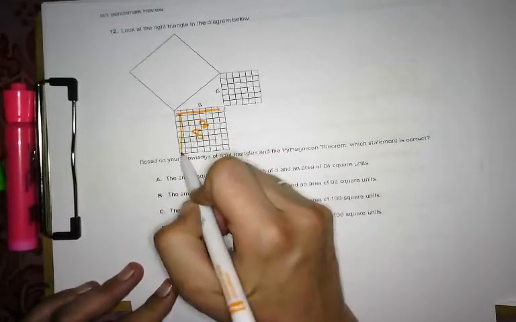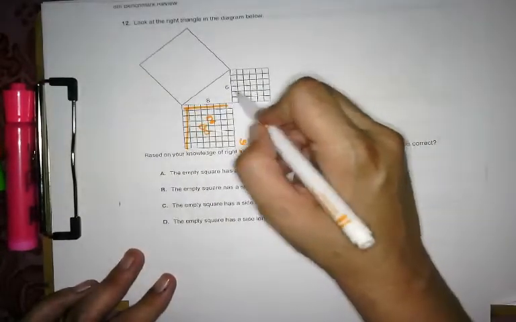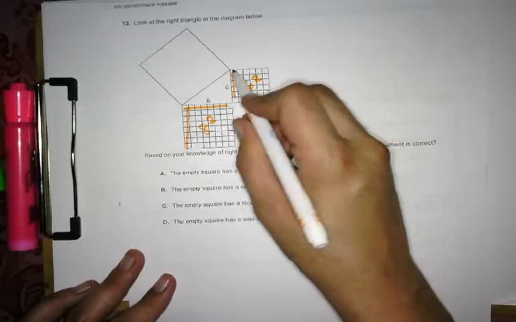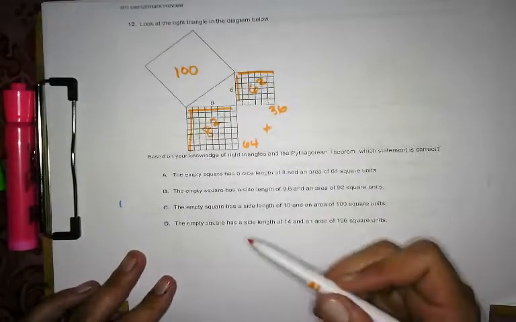squared. Alright, so we talked yesterday about the idea that if you have 8 squared, this is 8 squared, because it's literally 8 by 8, which is 64, right? And then this is 6 squared, because it's 6 by 6, which is 36. And so if you take these two and you add them together, then it is going to total up to that square, which is 100.